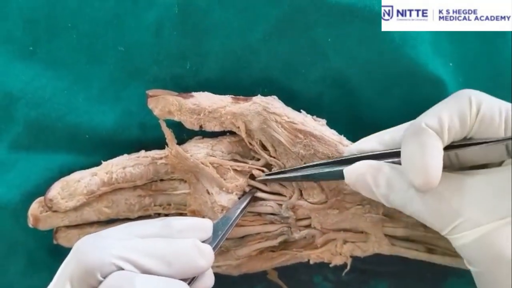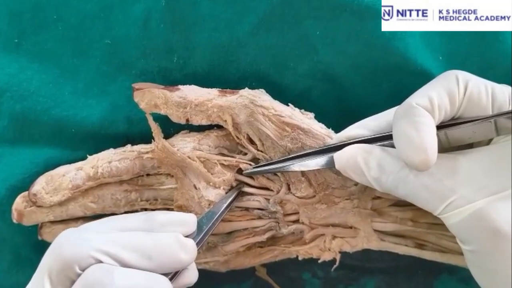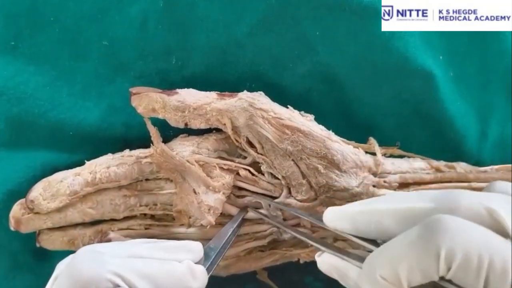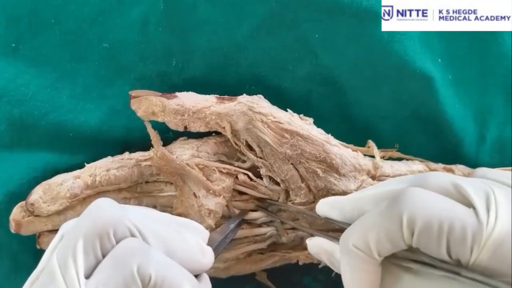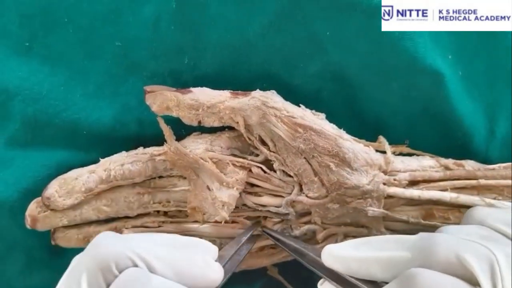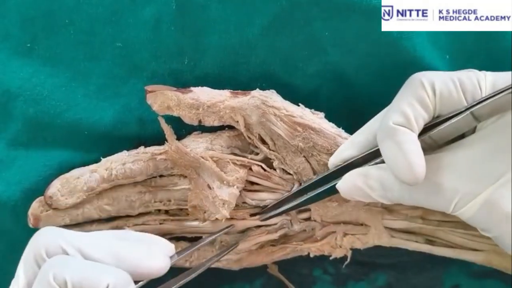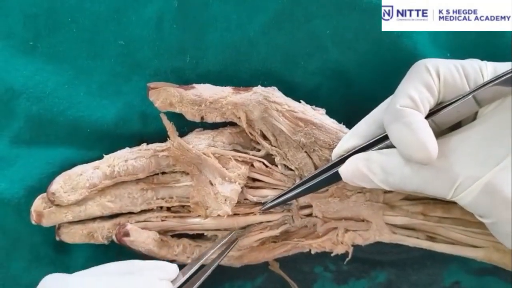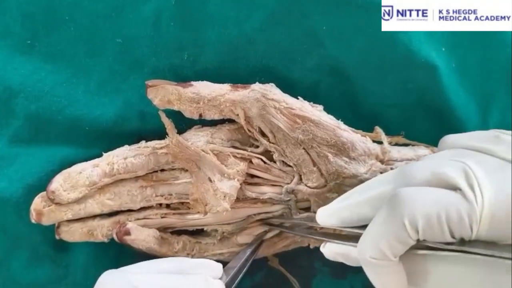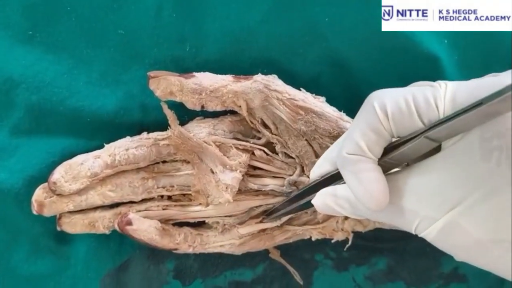So this is the first lumbrical. This is the second lumbrical. This is the third, and here is the fourth lumbrical muscle.